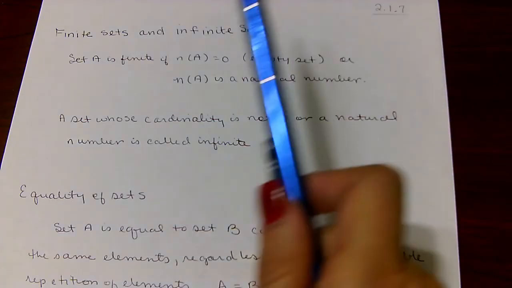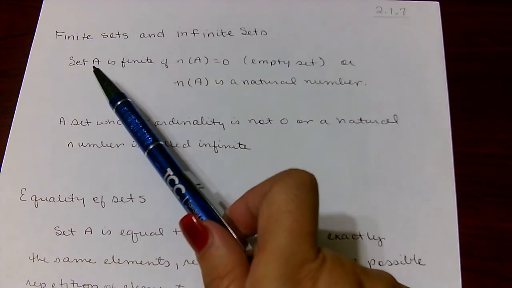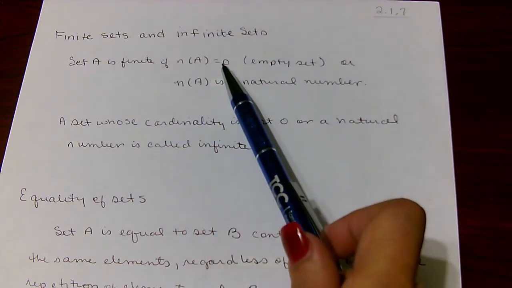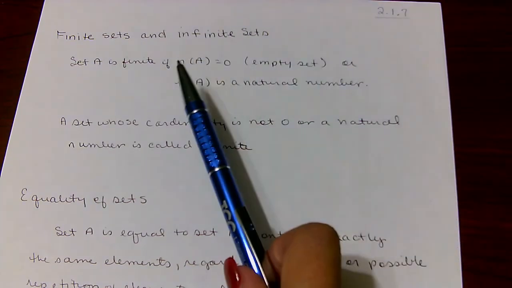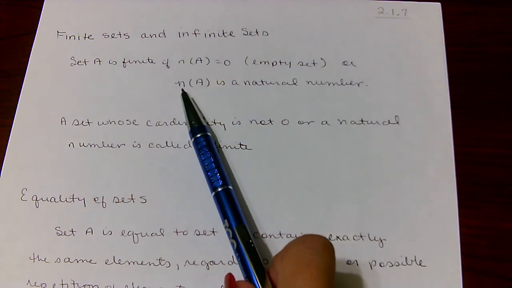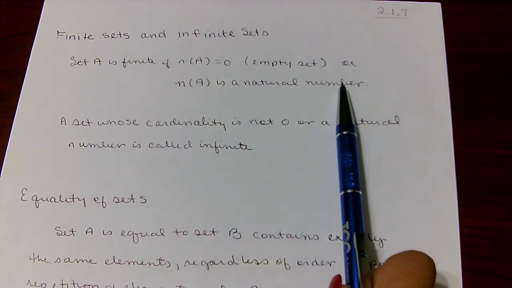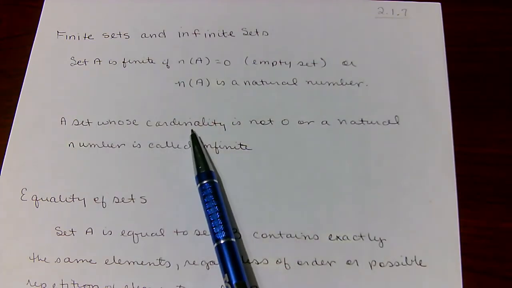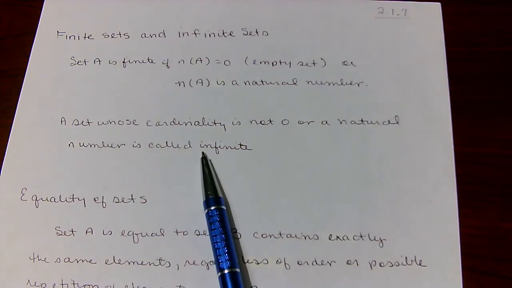This next part is talking about finite sets and infinite sets. A set is finite if the cardinal number is equal to 0, or it is considered an empty set. It's also finite if the n of A, or the cardinal number, is a natural number. A set whose cardinality is not 0 or a natural number, that is what we call an infinite set.